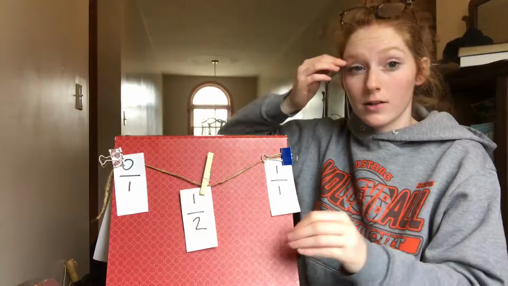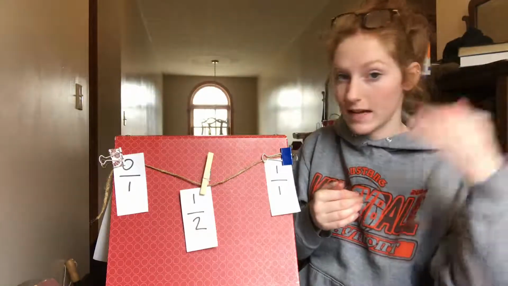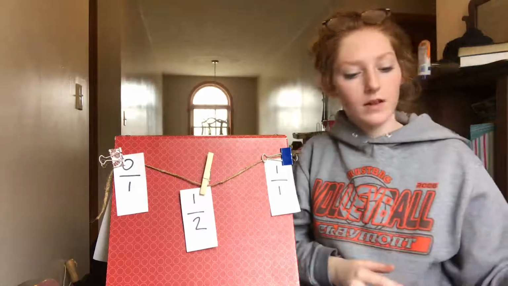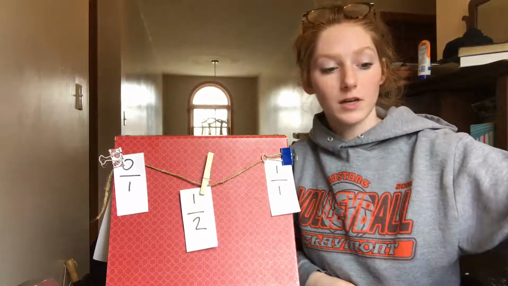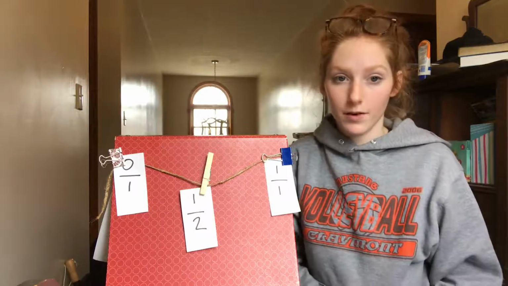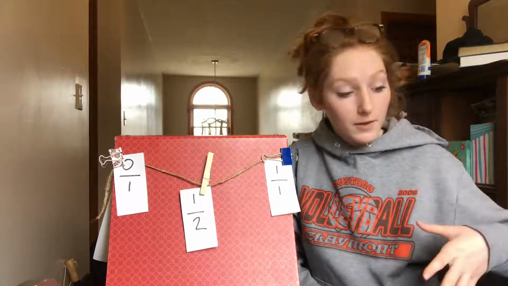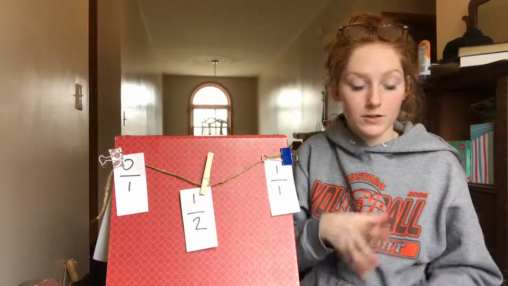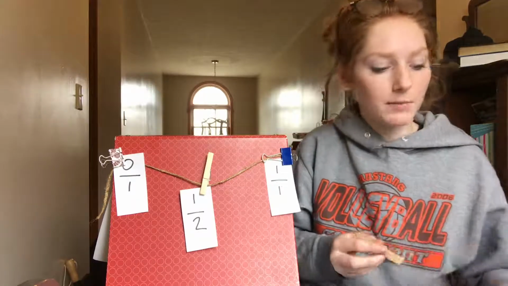So they might say, I know that 1 out of 2 is half. 1 is half of 2. And it would go about halfway in between. So after each group goes up, places one, explains why, then each individual student will get their own fraction card. From here, they'll do the same process again. They'll have a few minutes to think about it, go up and place it.